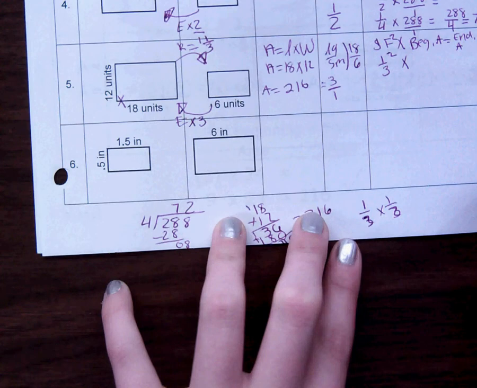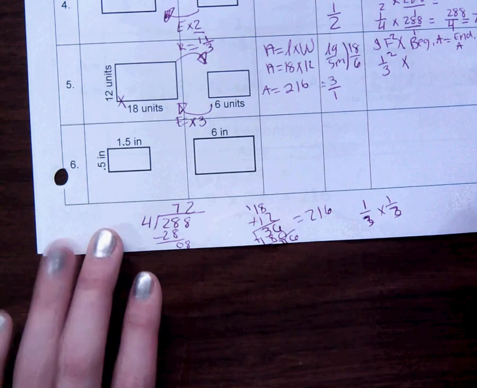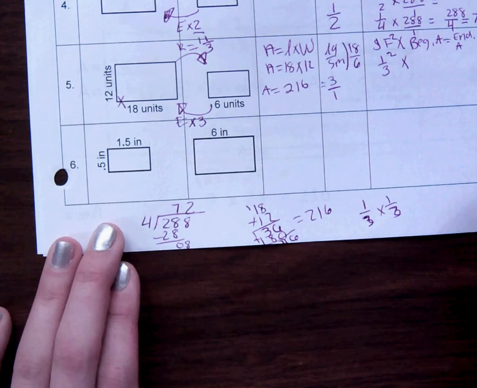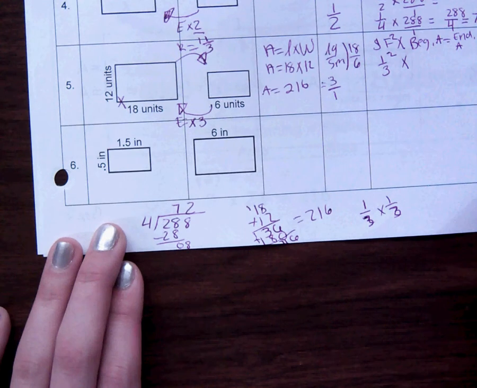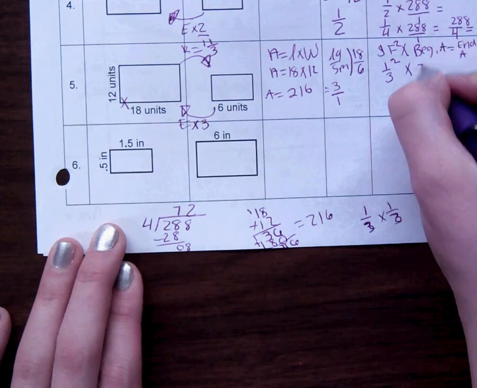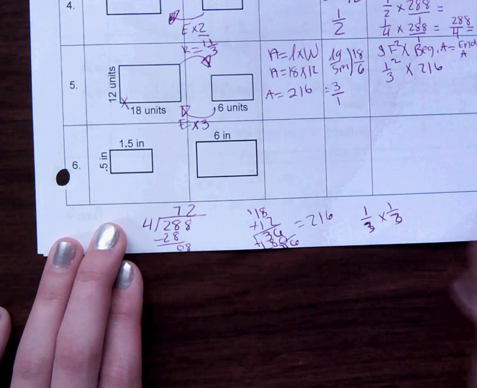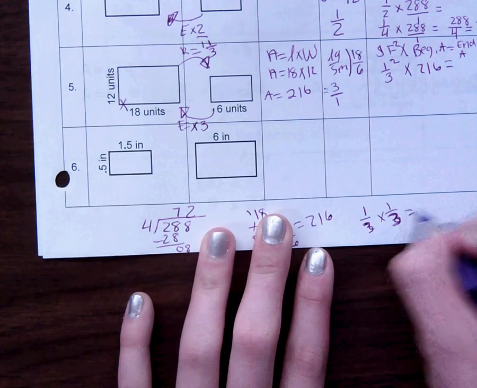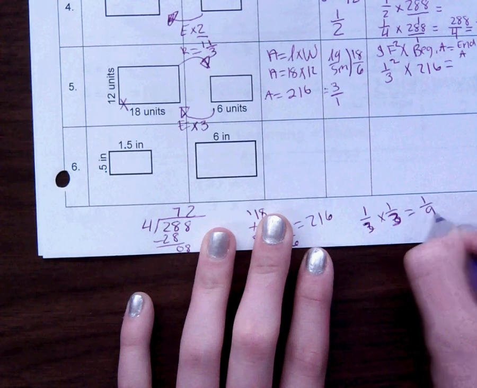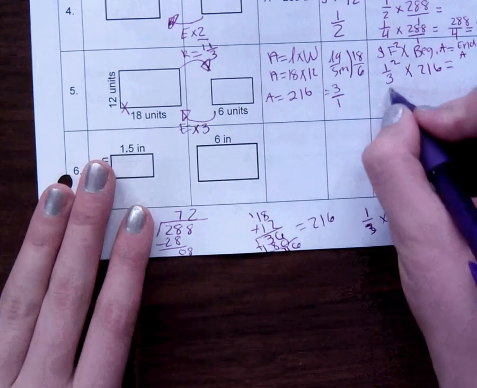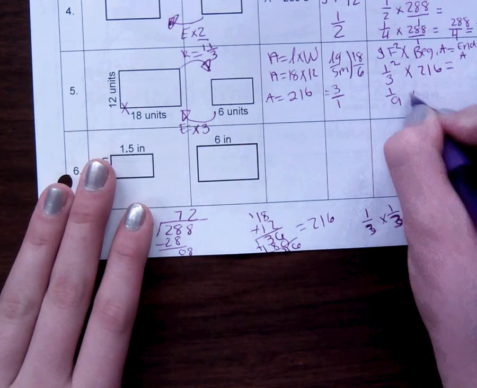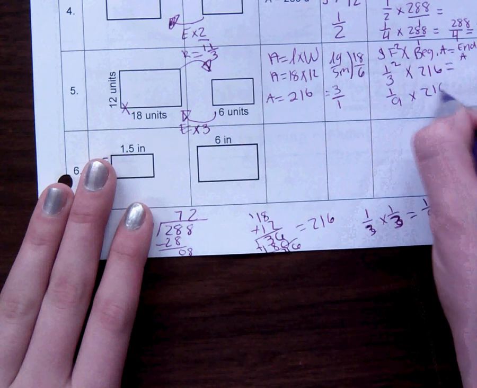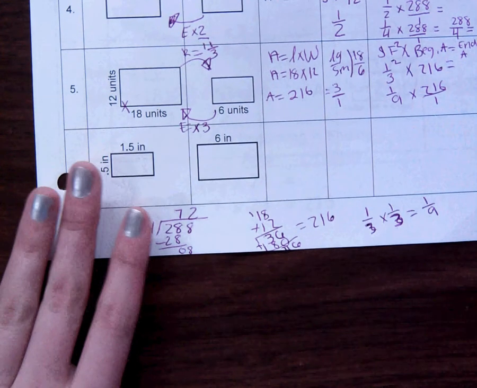Alright, times the beginning area was... what was the beginning area? 216. And now we can go do the work. So she's doing 1 over 3 times 1 over 3, which is 1/9. So go back and put it under there. Now you're going to multiply that times 216. You put a 1 under it.